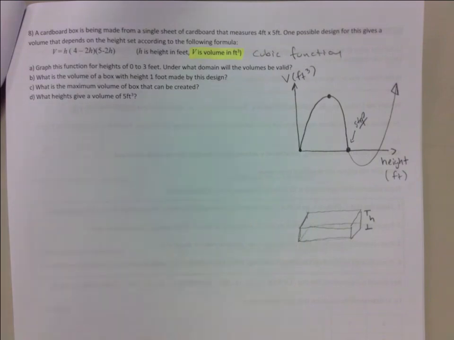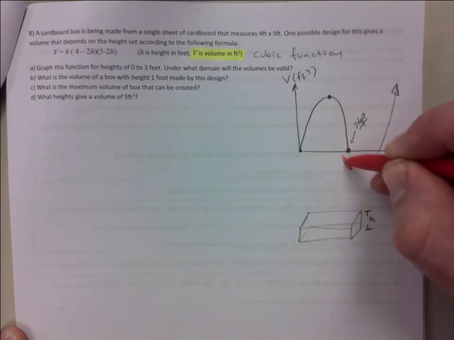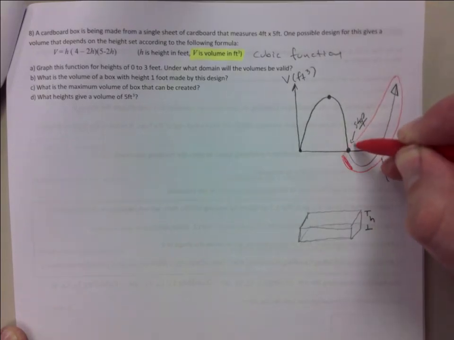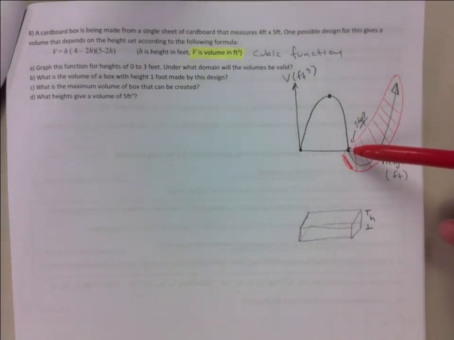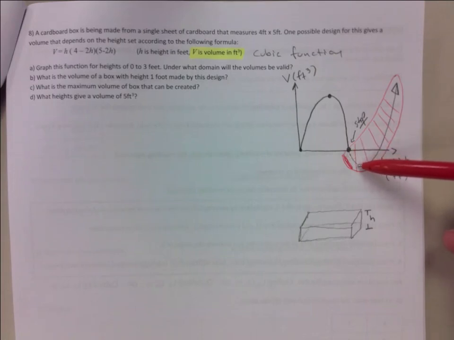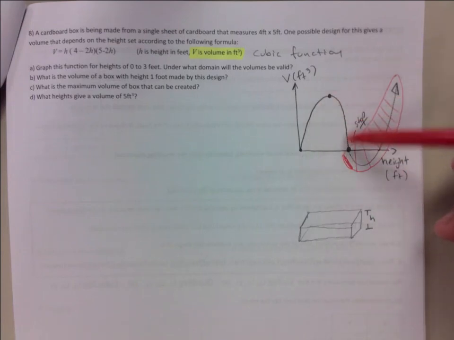What I need you to know is if you ever get one of these and they ask you what's the maximum volume possible, you're going to focus on this part right here. This part right here is non-permissible. Because think about it, at this point your volume actually goes negative. You can't have a negative volume box, right? It's not possible. And when you come out here, this height is going to be longer than is actually possible based on the options you have. So you're only going to focus on this.